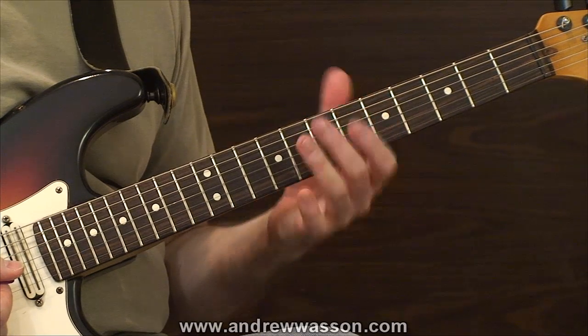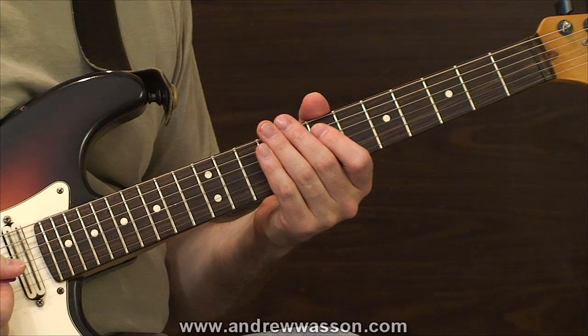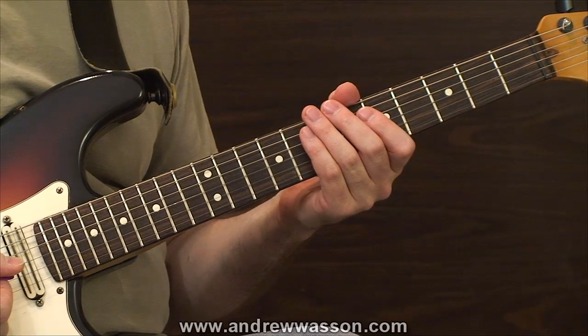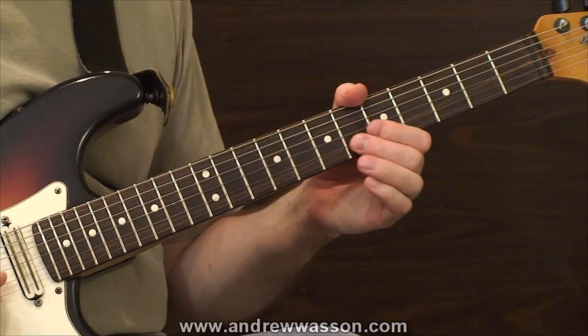And then from that point, you connect one lick to the next and to the next, and we're going to go over some ideas coming up here in a moment with some new scale patterns. But before we get there, I just want to play this guitar lick for you one more time.